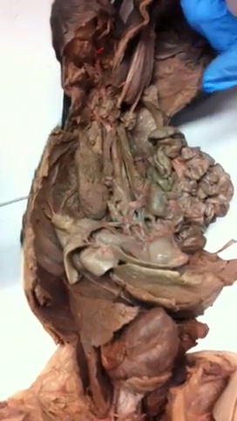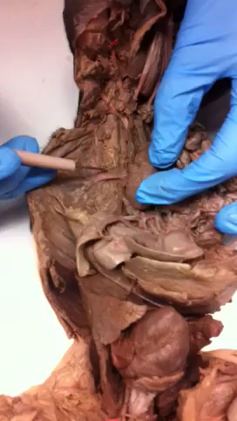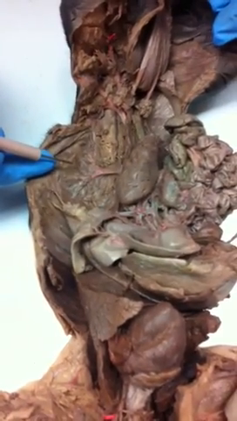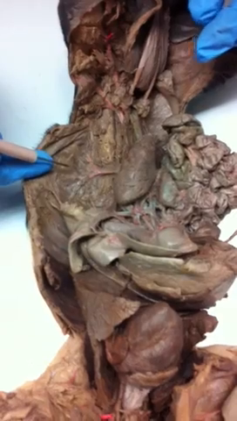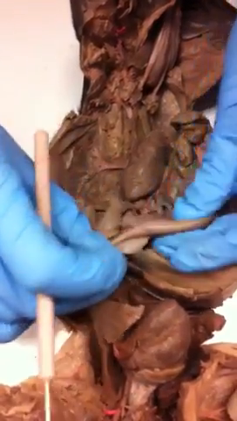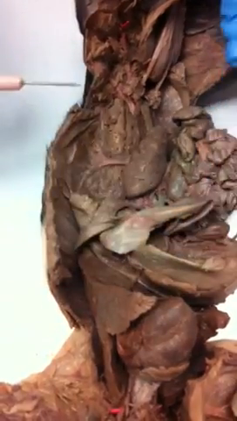And we have the cranial abdominal. The cranial abdominal is under the kidney right here. Okay. And we have the left gastroepiploic, which comes off of the spleen right here and onto the stomach.